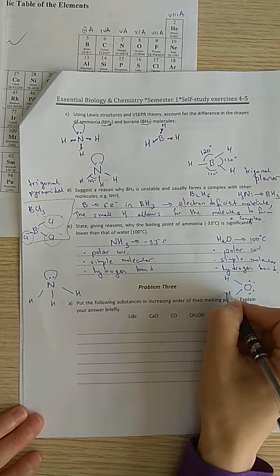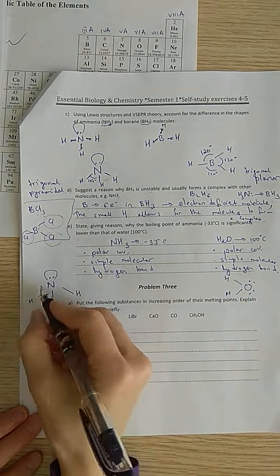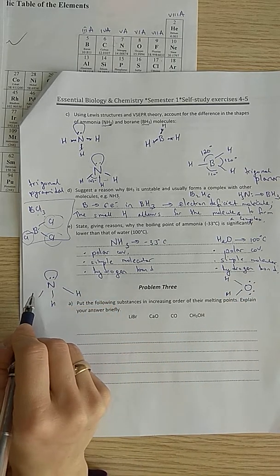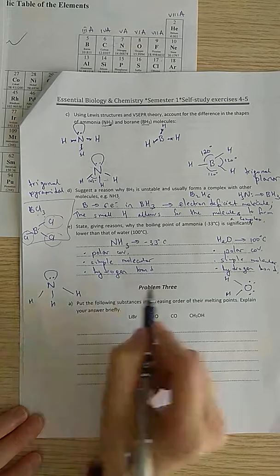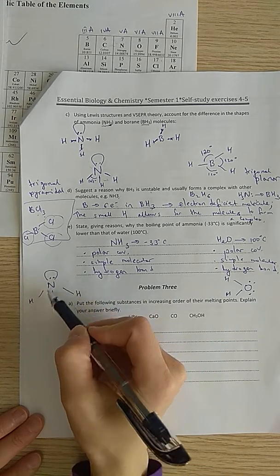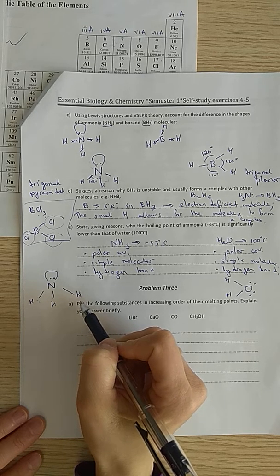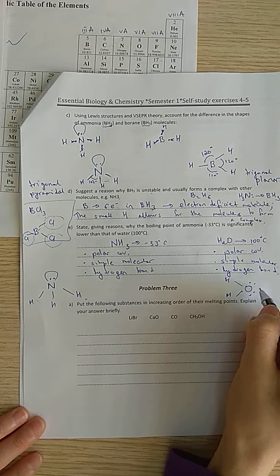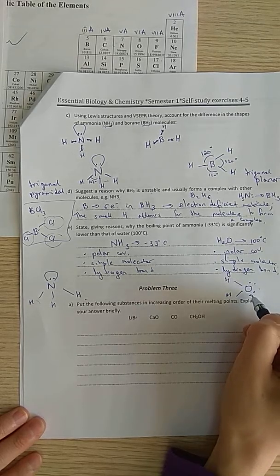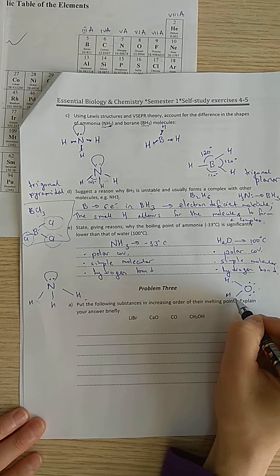So although ammonia has 1 lone pair and 3 hydrogens, so overall 4 ways to form a hydrogen bond, for water as well, 2 lone pairs and 2 hydrogens, making it possible for the water molecule to form 4 hydrogen bonds.